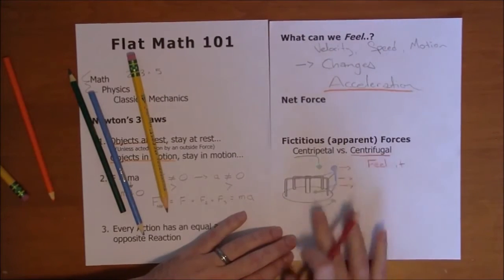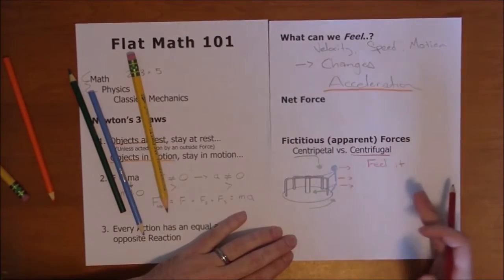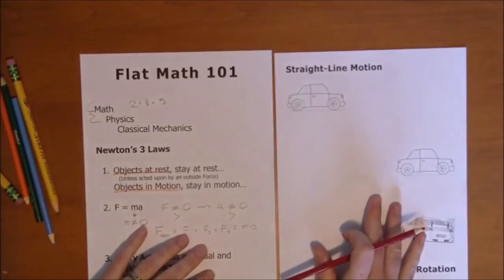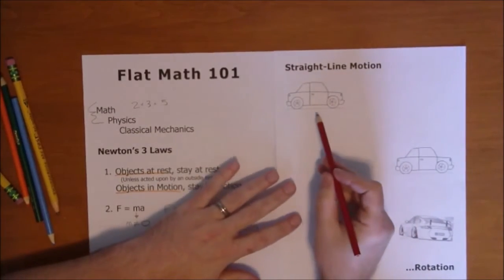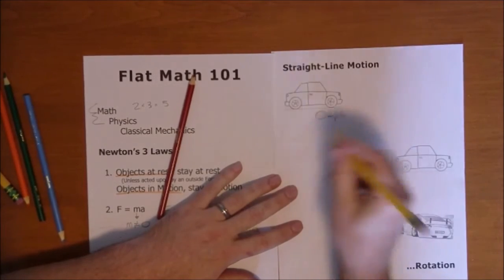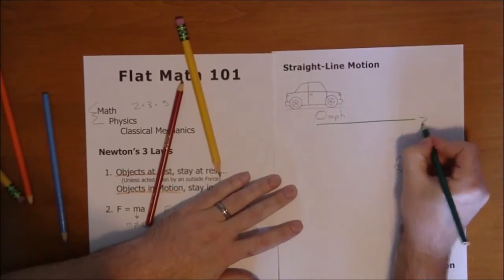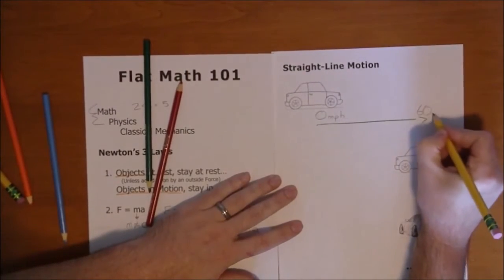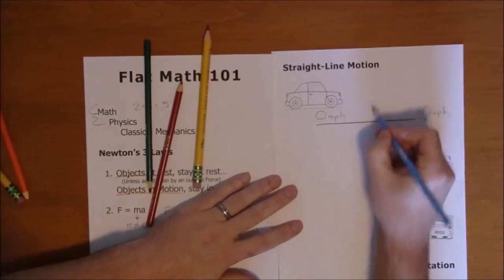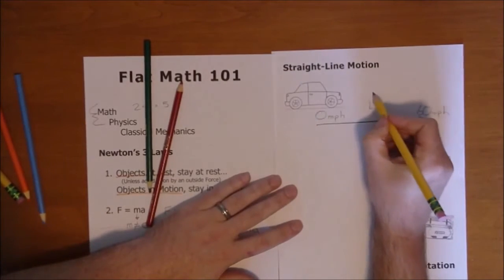This is rotational forces, rotational acceleration, and this is actually a little bit more complicated than straight line motion. Straight line motion, okay? So we're in a car, and we start at 0 miles per hour, and we accelerate to 60 miles per hour. What does it feel like when you're inside the car? I'll draw a little seat here and a little person on it.